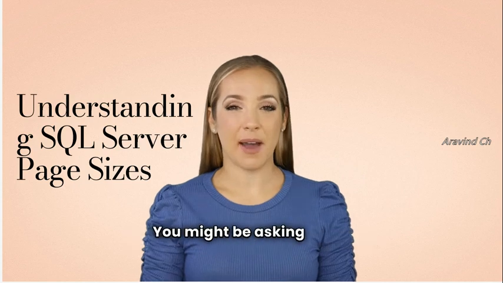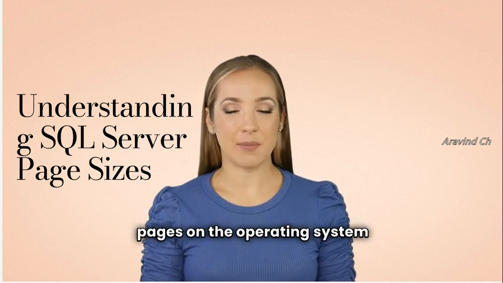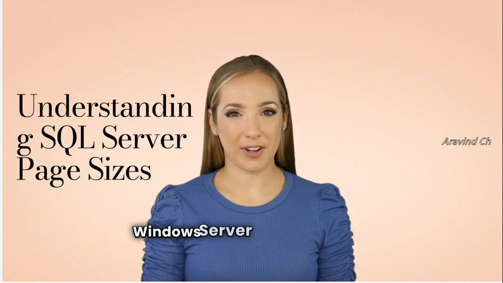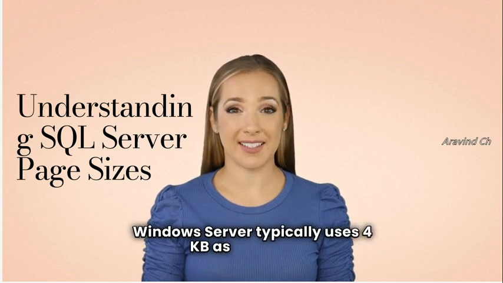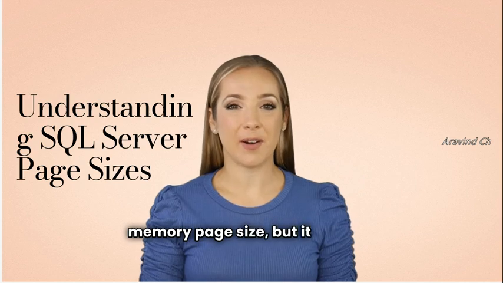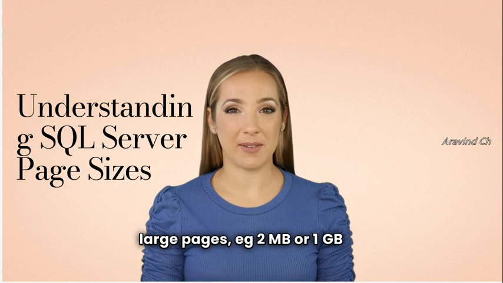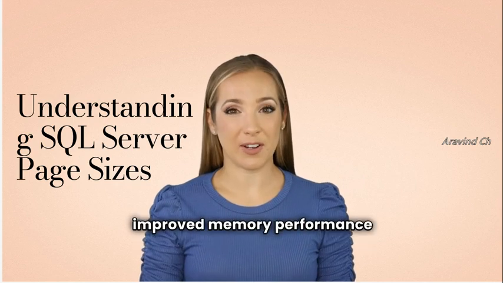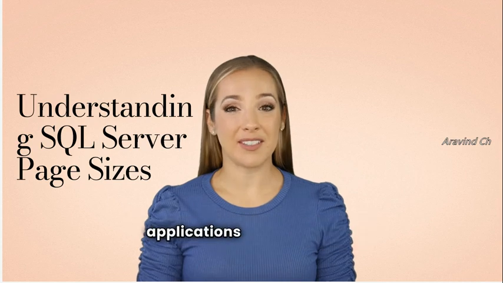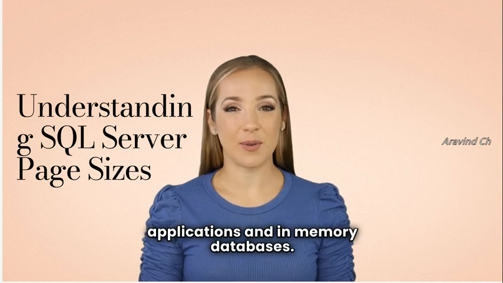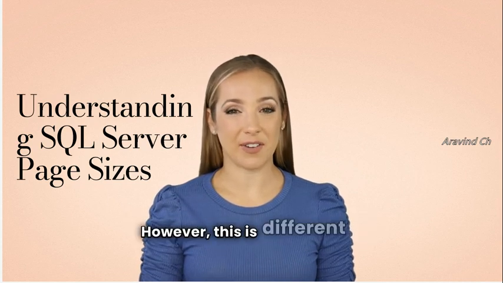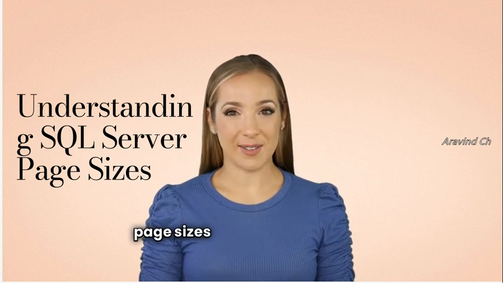You might be asking about memory pages on the operating system level. Windows Server typically uses 4 KB as the default memory page size, but it can also work with large pages, e.g., 2 MB or 1 GB, for improved memory performance in certain contexts like large-scale applications and in-memory databases. However, this is different from database-level page sizes.